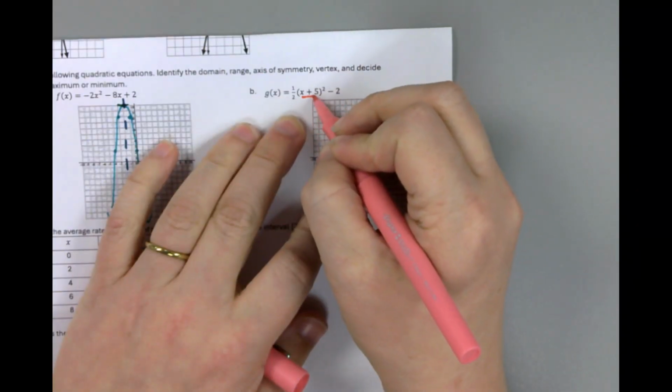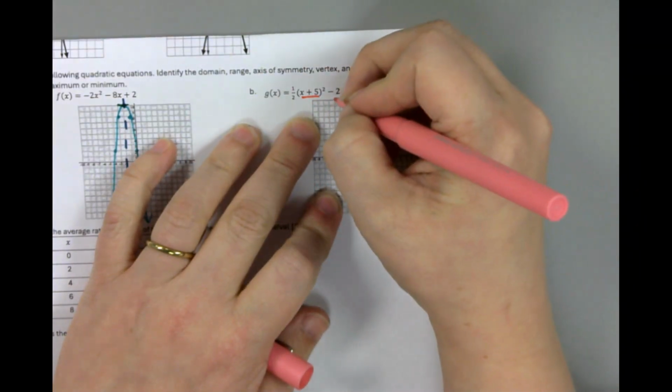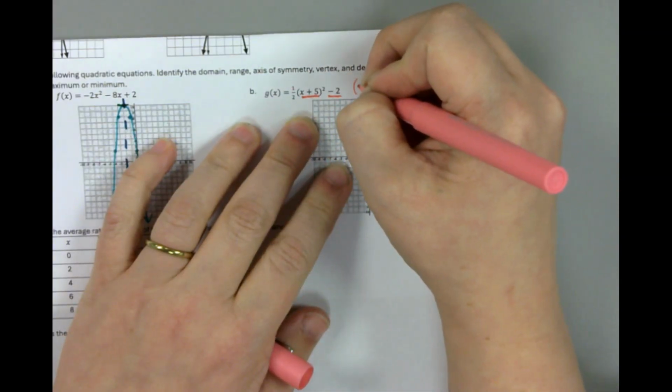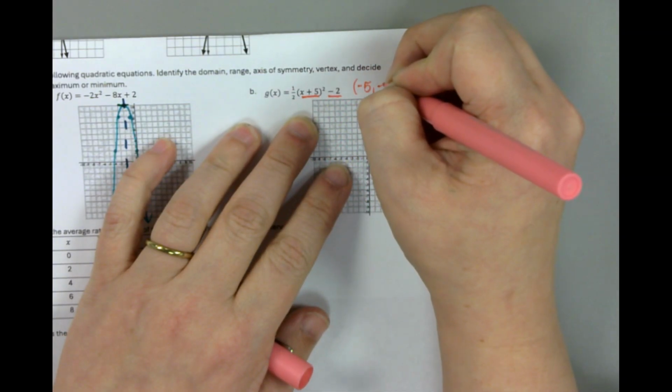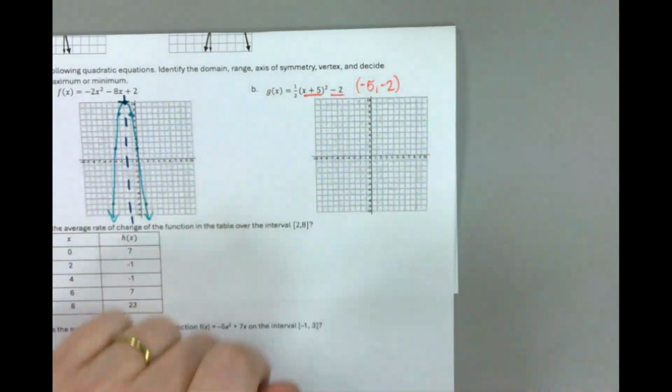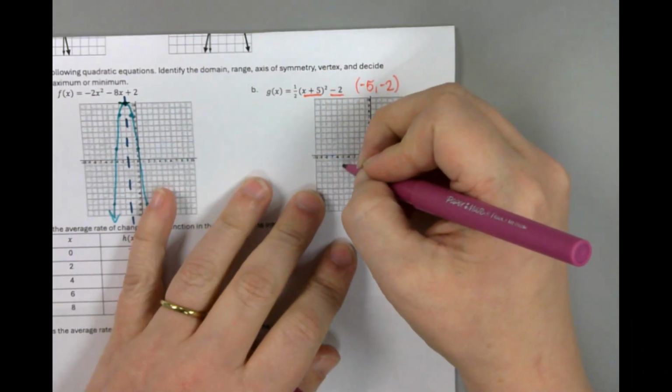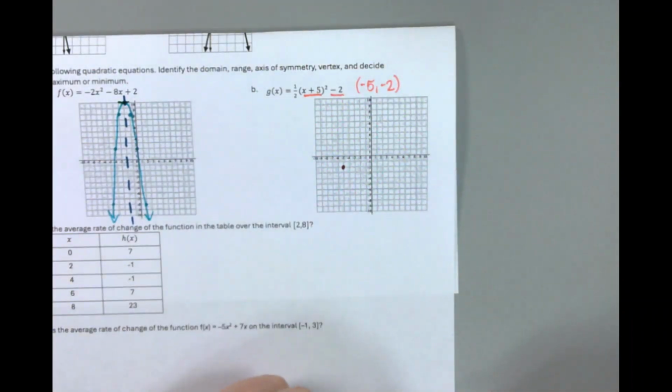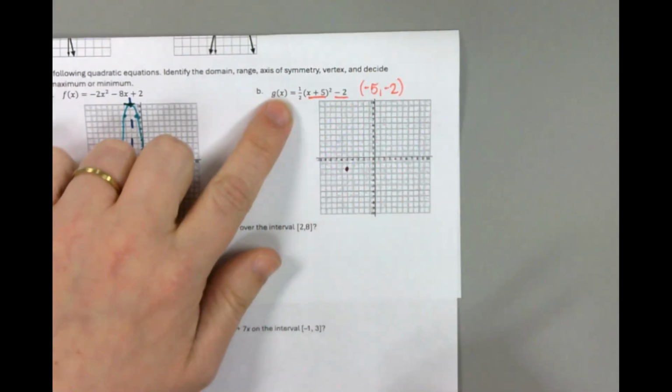Right, next, problem B. This is written in vertex form already, so we can pull the vertex out of this if we want to. It is the opposite of 5, -2. So we have -5, -2. That is vertex form. So we can graph our vertex -5, -2. This has a stretch of 1/2.